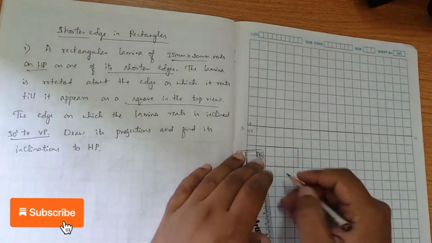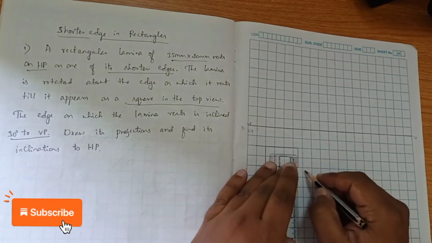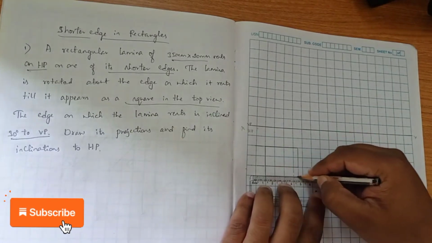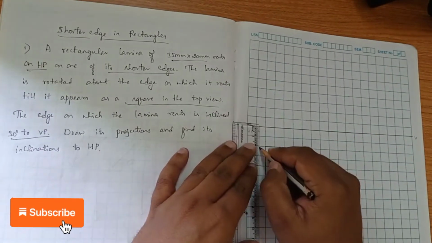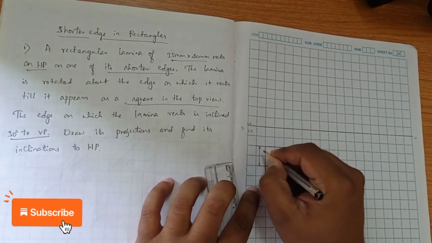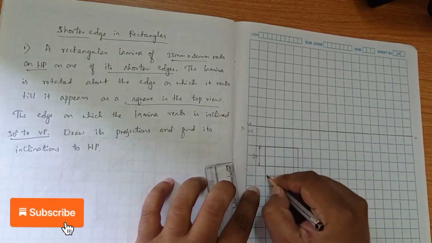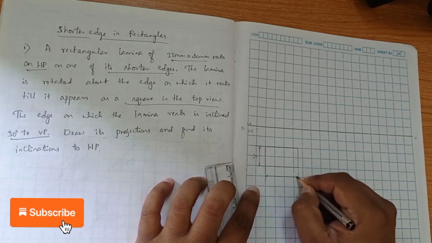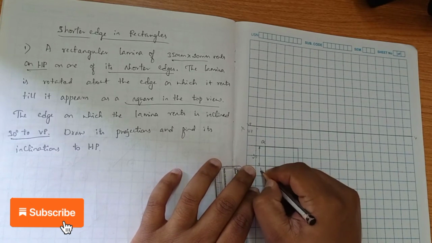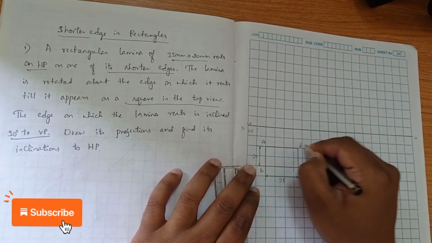This is 20. This is 35. Okay, now we can write the notations A, B, C and D.